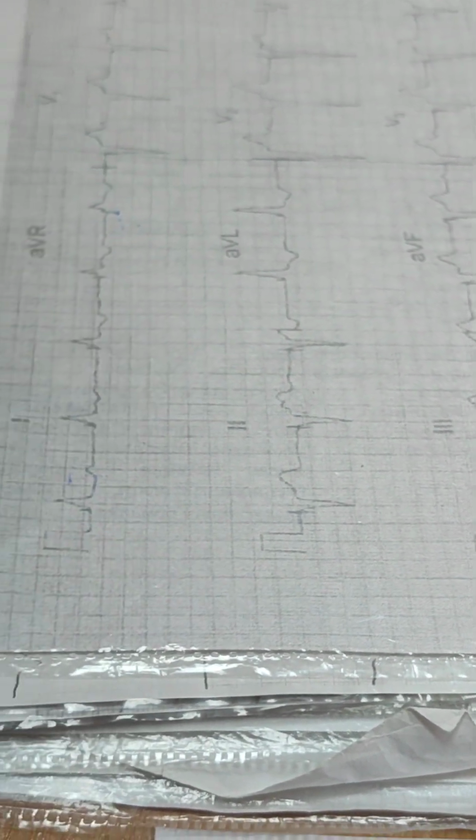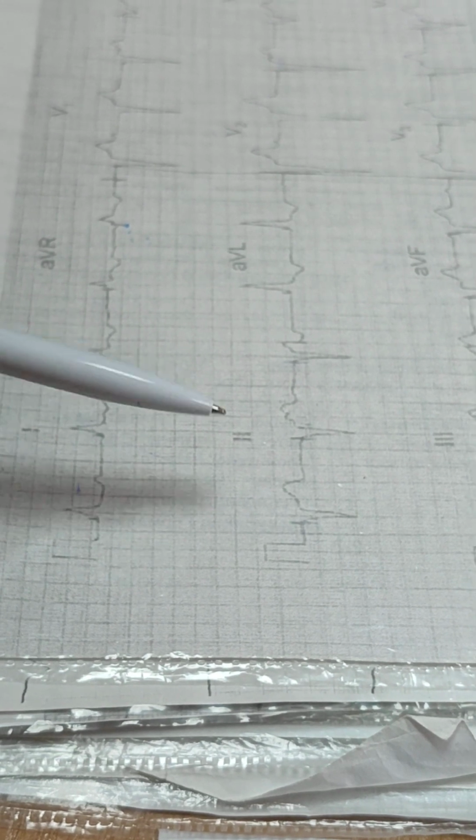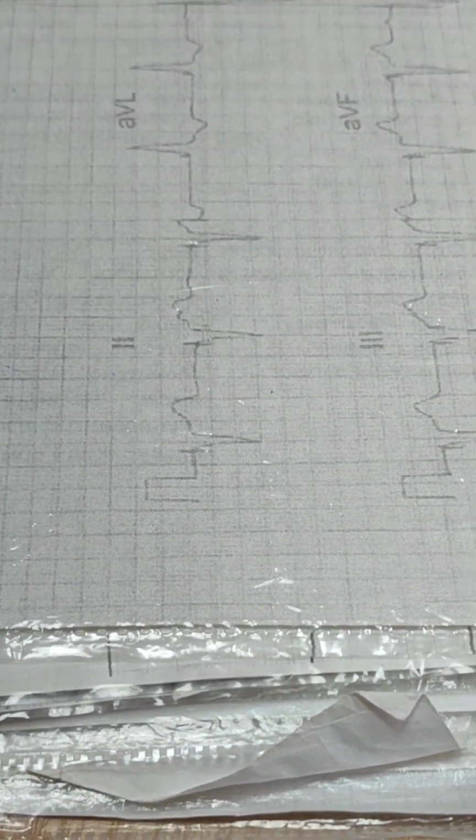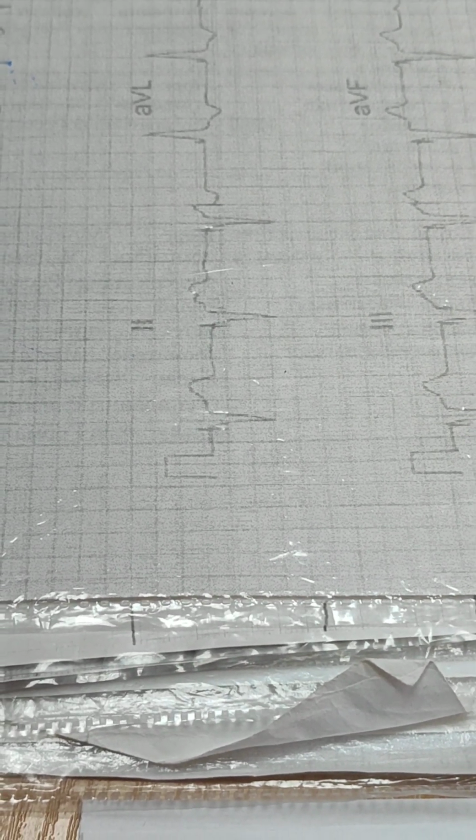This one will not be on the exam or on the control. There are sticks before complexes. These sticks are impulses of an artificial pacemaker.